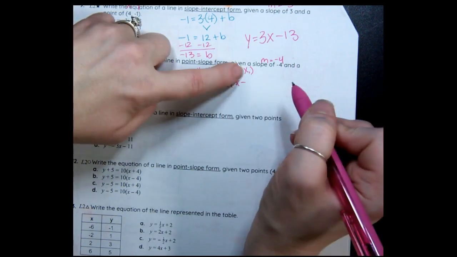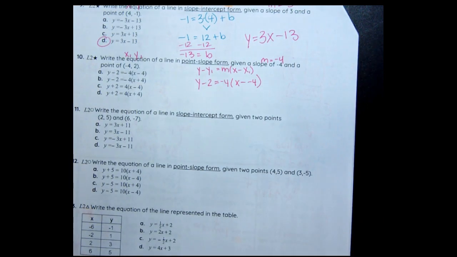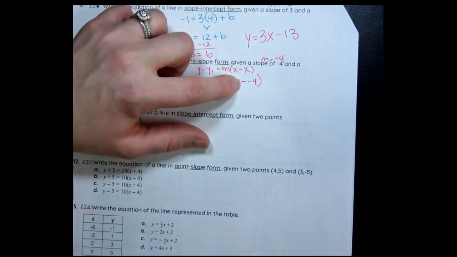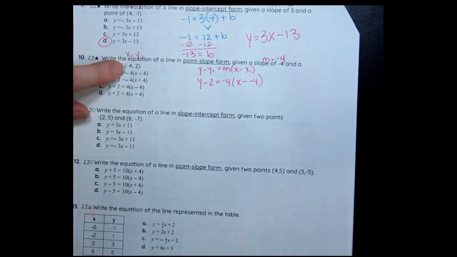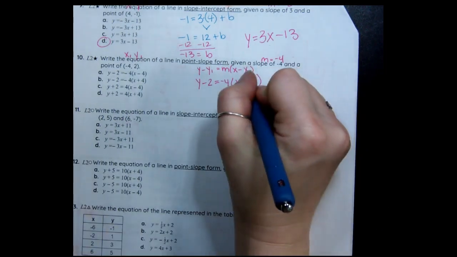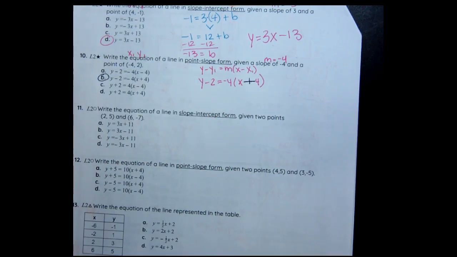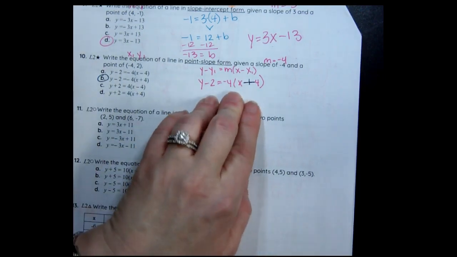x minus x1. So in this case, I wrote two negatives. The formula says minus, but my number is -4. So when we minus a negative, right, that is equivalent to adding a positive. It's the opposite of negative. The opposite of negative is positive. And to be honest, on this question, we're done. Like, I don't have to do anything else. So I just have to find the correct answer. This one. Okay.